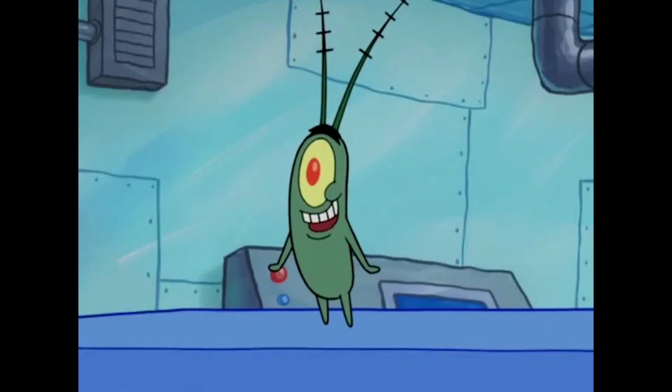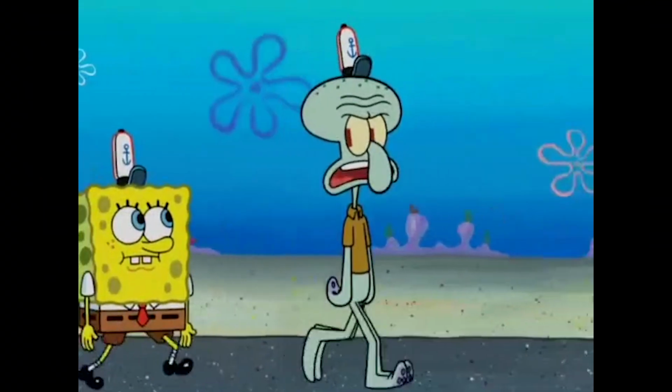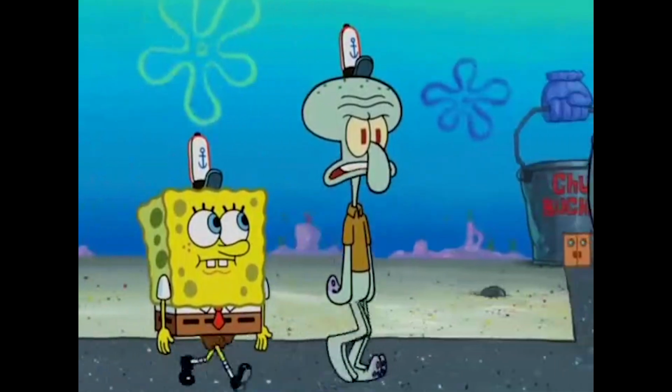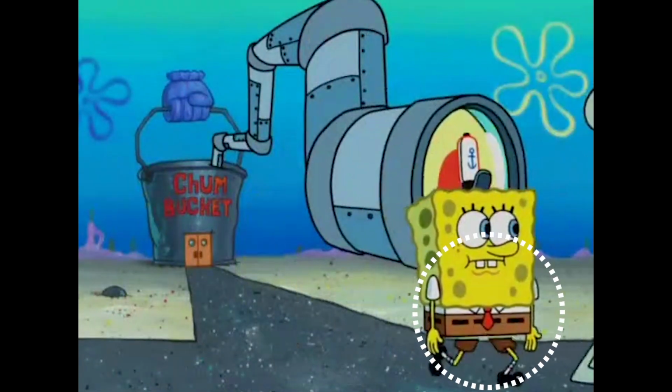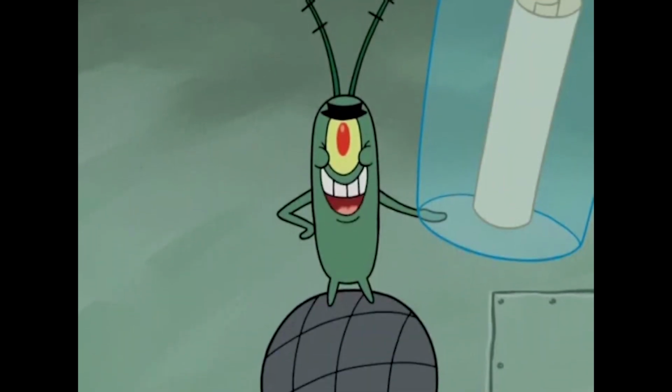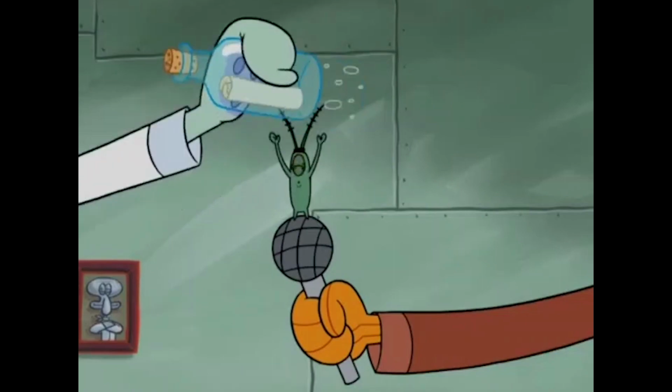Well, this scene is right from the very start of the episode, but that doesn't mean that errors can't be found there. And of course, we were able to find one. When both SpongeBob and Squidward are walking away from the Krusty Krab, there's a moment where SpongeBob's legs are disjointed from his body. Maybe Plankton was spying on them, but we're not sure if he also noticed this.